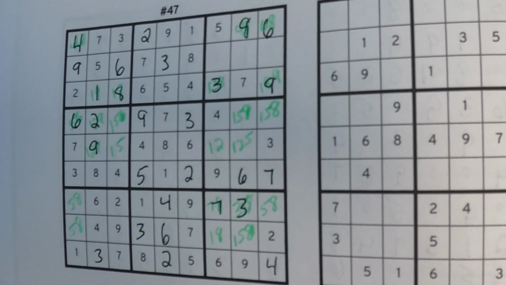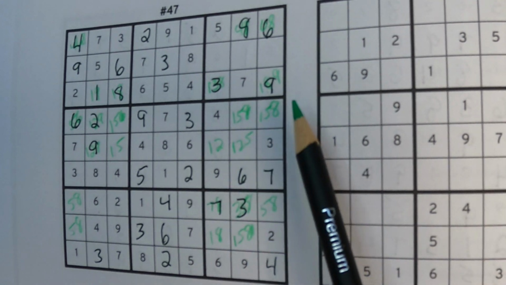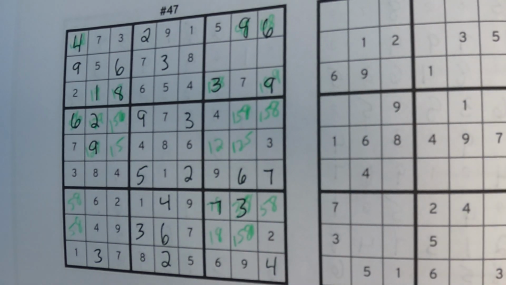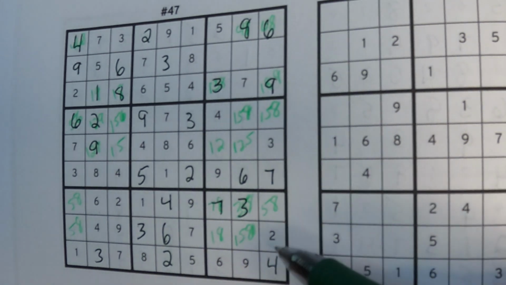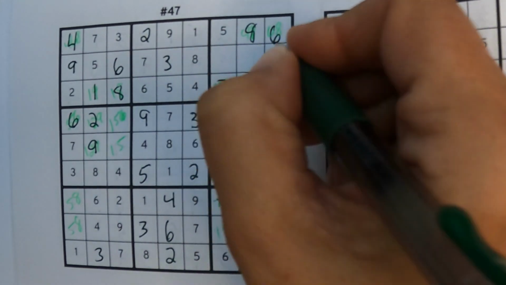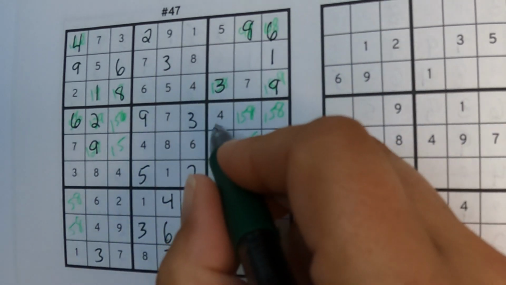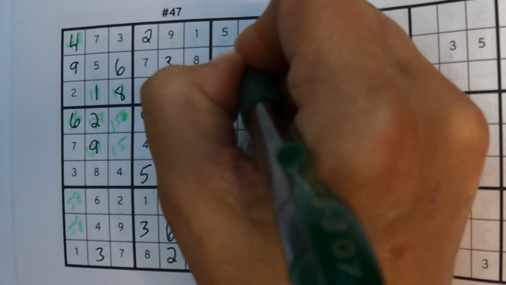For this box, we're missing 1, 2, and 7. Or no, 1, 2, and 4. We've got 2 and 4 here, so this is our 1. 4 here, so 2, 4.